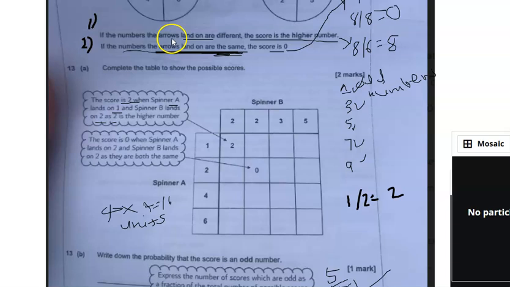If the numbers the arrow lands on are different, the score is the higher number. So make a note for yourself. So if it is different, a 1 and a 6, then it is the higher number. This one here, if the numbers the arrow lands on are the same, the score is 0. So if it's a 6 and a 6, the answer is a 0.